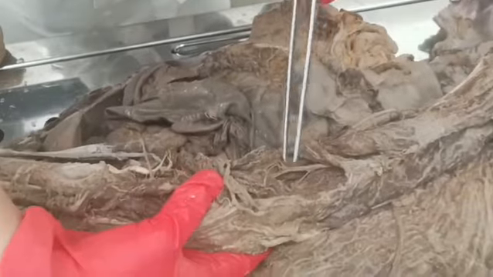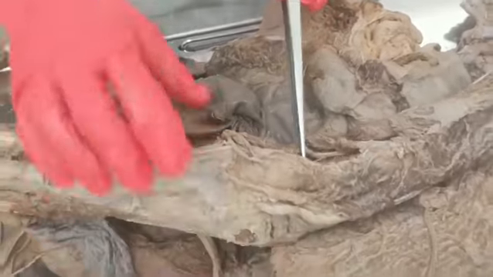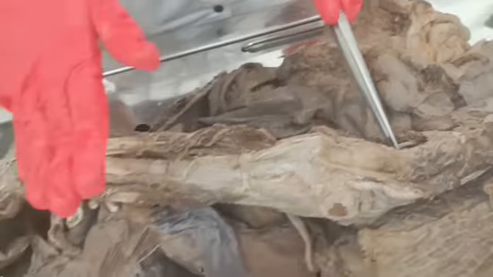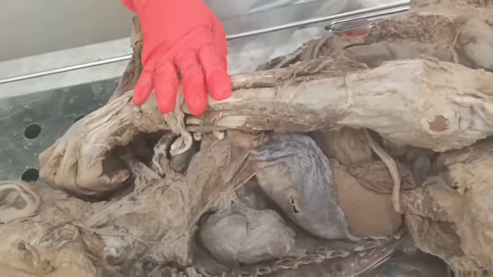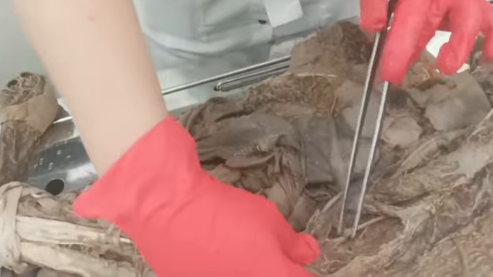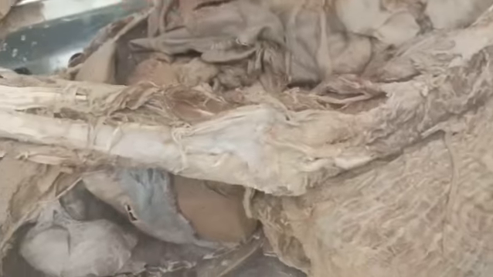And here we can see it, yes. And then here it gives one more cutaneous branch, which is the posterior cutaneous nerve of the forearm to supply skin of the posterior surface of the forearm. And then it gets divided into two branches, the deep branch, no, here we cannot see, and the superficial branch.